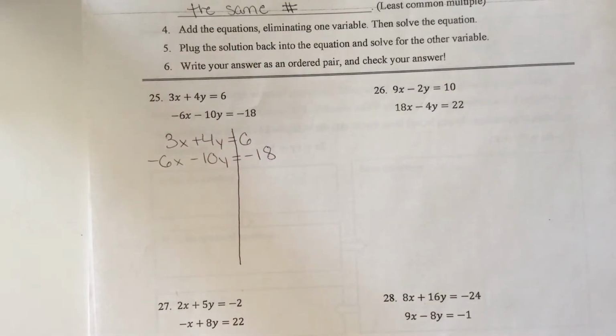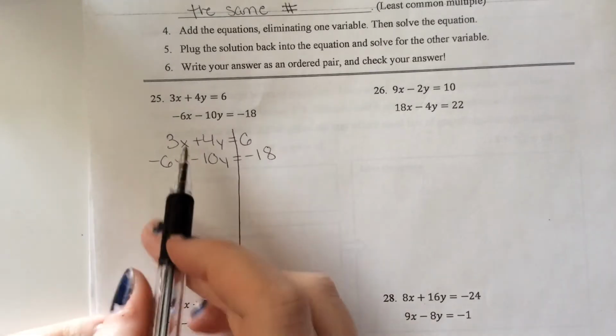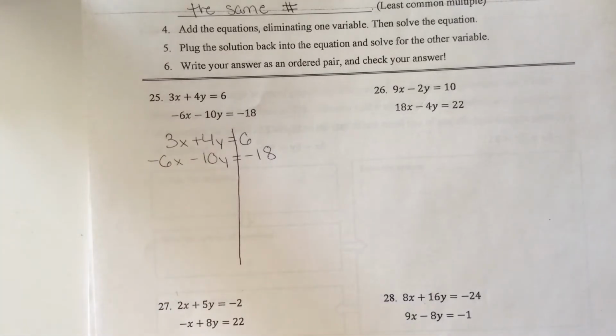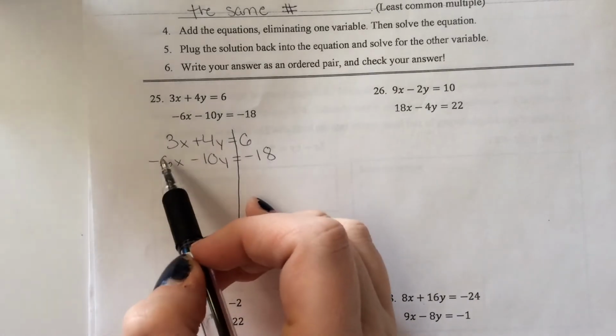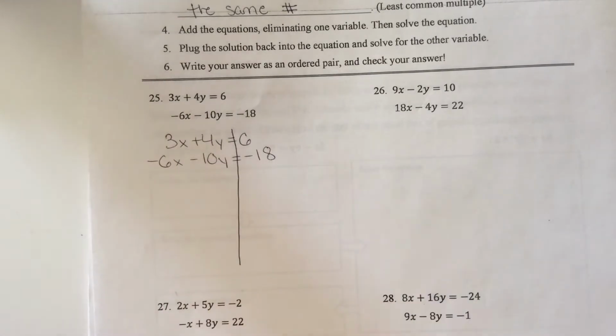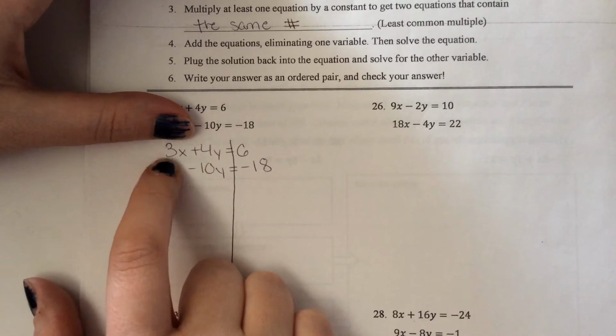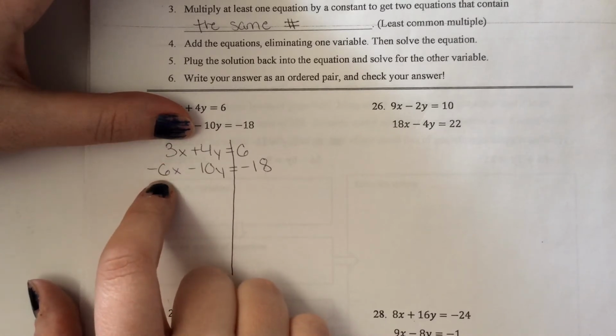Okay, so like we were doing before, we need to figure out which variable, these x numbers or the y's, which ones are the same numbers. Looks to me like neither one. 3 and negative 6 aren't the same number. 4 and 10 aren't the same number. All right, so instead of just giving up and saying we can't do this one, let's think about it. Is there any number that we could multiply 3 by to make it be 6?